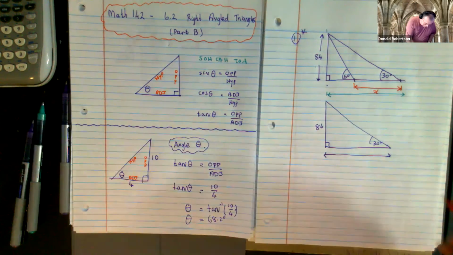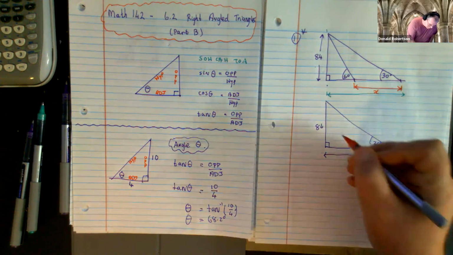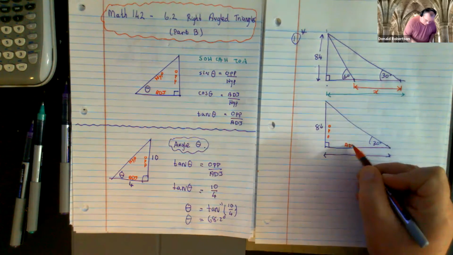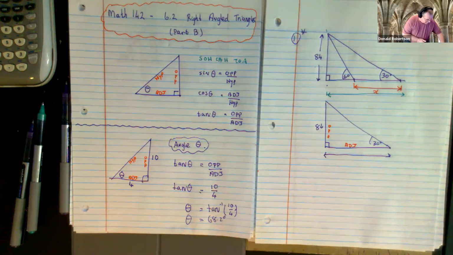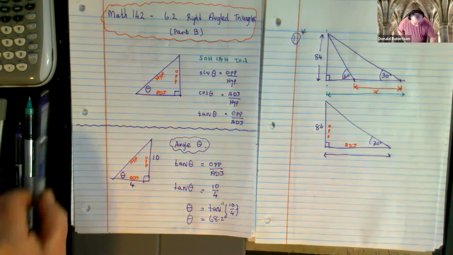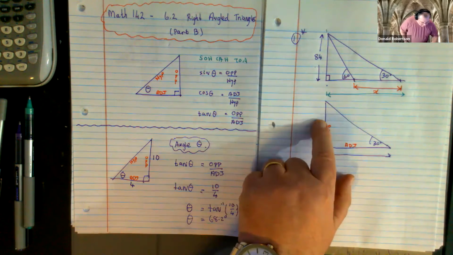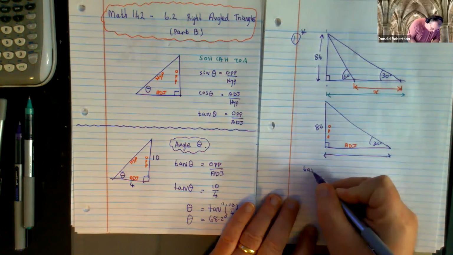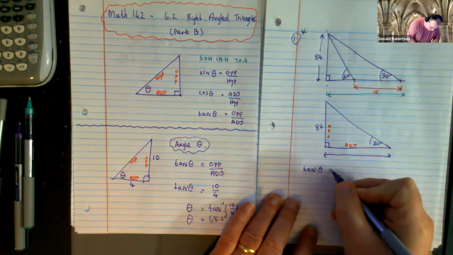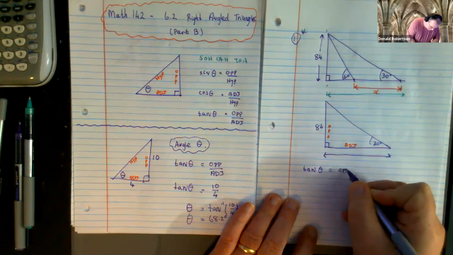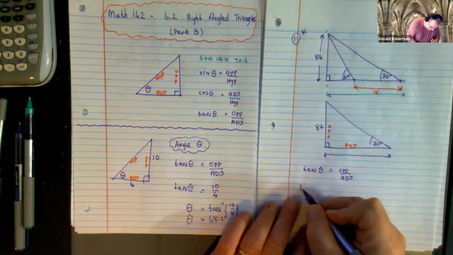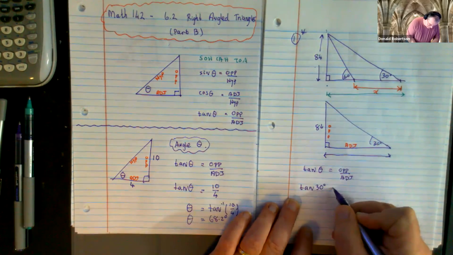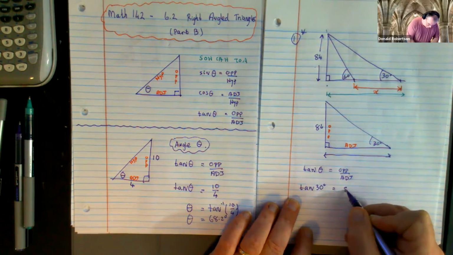From this angle's perspective, won't this side be called opposite? And this side here is going to be called adjacent. So I need to find the trig ratio that uses opposite and adjacent, and that happens to be the tangent. So the tangent of theta is the opposite over the adjacent. So the tangent of 30 degrees is 84 over the adjacent.